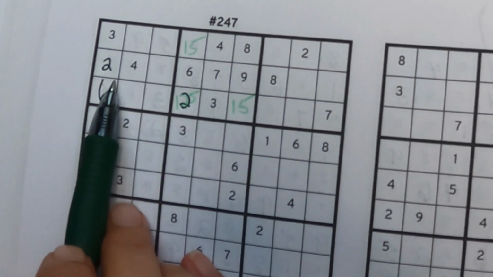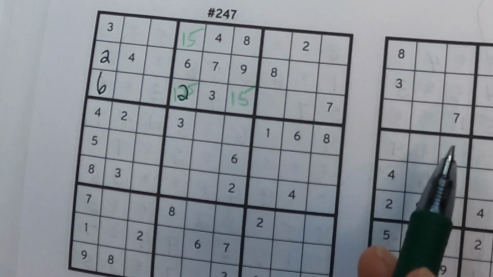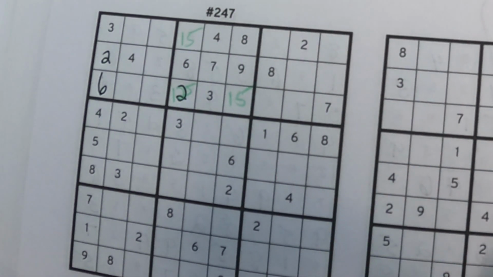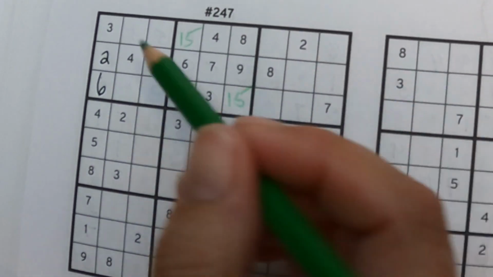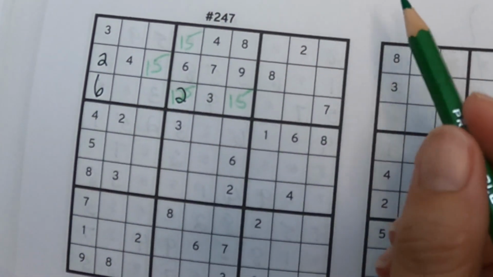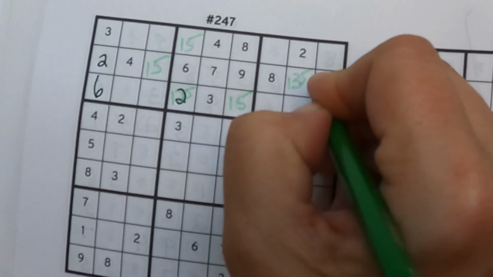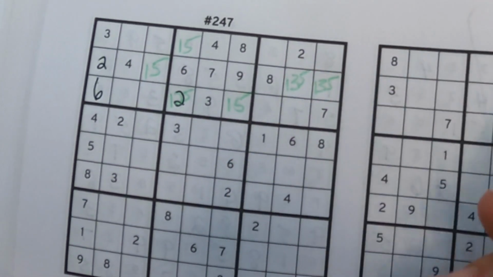For this row now, we're missing a 1, 3, and 5. We've got a 3 here, so 1, 5. And no help here, so 1, 3, 5.